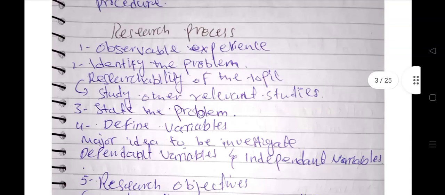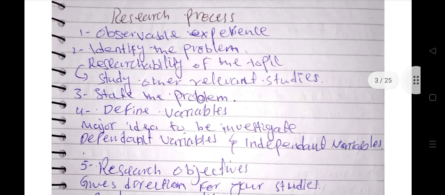So as I already told you in the characteristics of research, that research is a systematic process, right? So something that is a process, it can be done step by step, right? So there are steps in research that you have to follow, and this is called the research process, right?